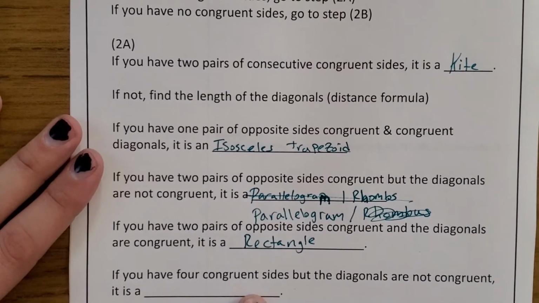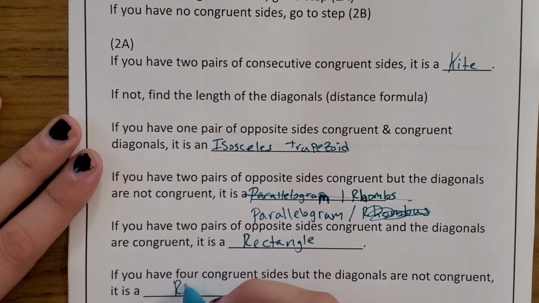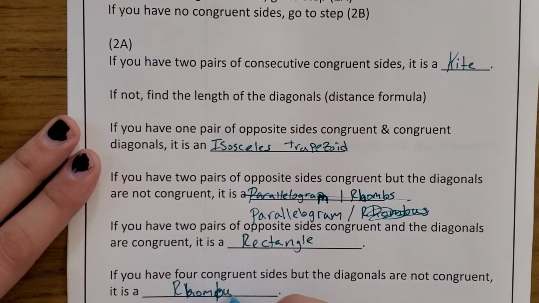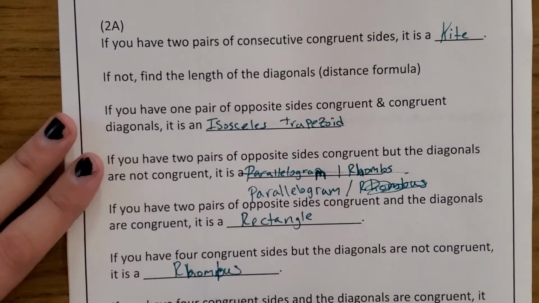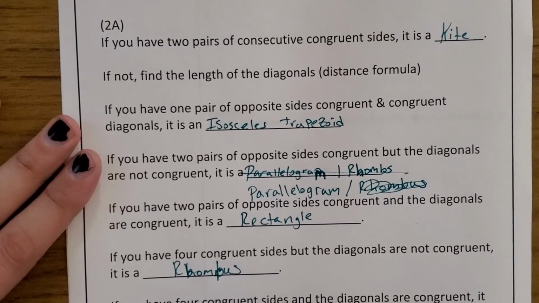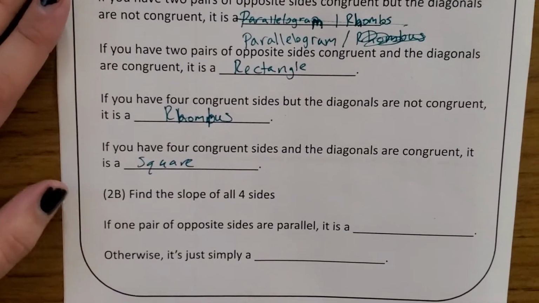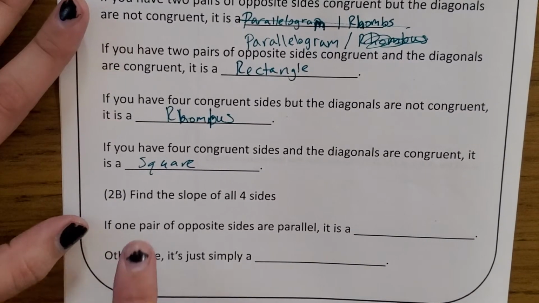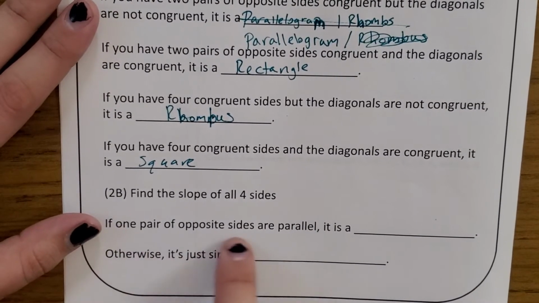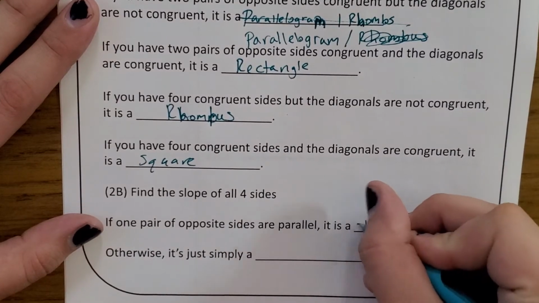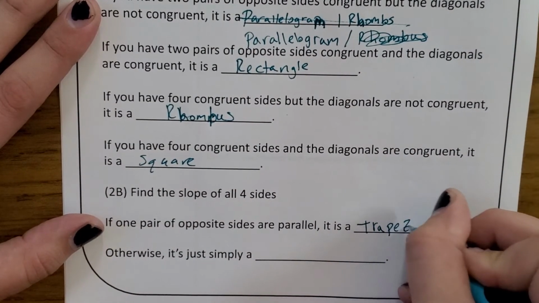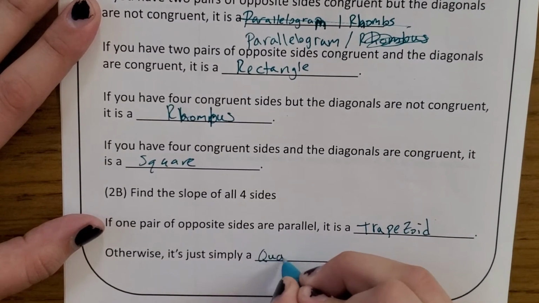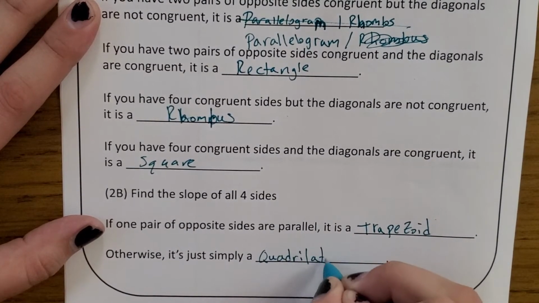And then down here, I see what got put in here. So if all four sides are congruent and the diagonals are not, then it's a rhombus. And if all four sides are congruent and the diagonals are congruent, it's a square. And looking at this last part, sorry, I was cut off. If you happen to find that none of the sides are congruent, well, all you have to check then is the slopes. If one pair of opposite sides is parallel, then it is a trapezoid, not an isosceles trapezoid, just a boring plain trapezoid. Otherwise, it's simply a quadrilateral.